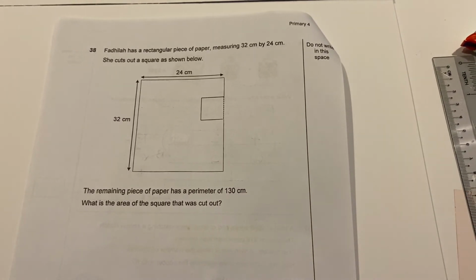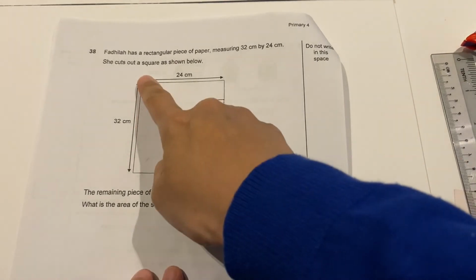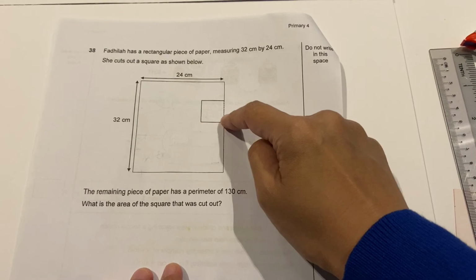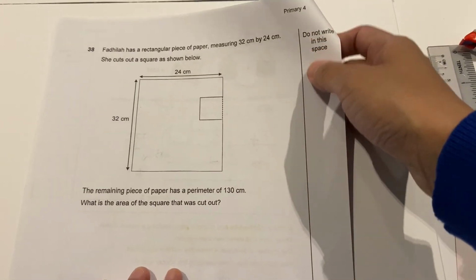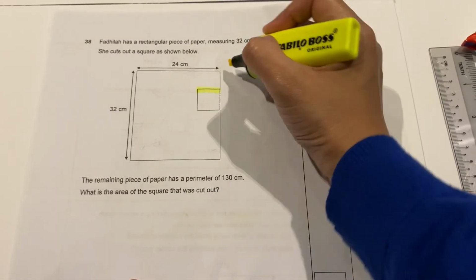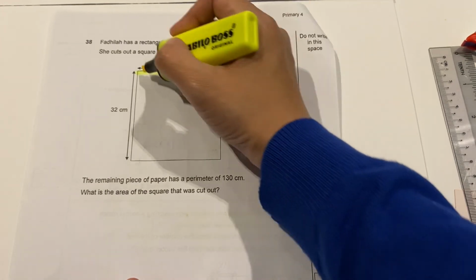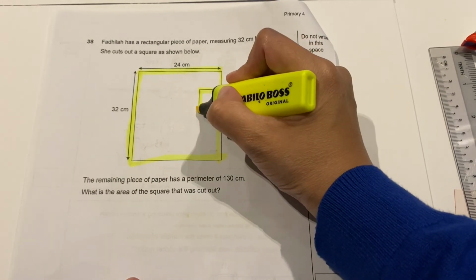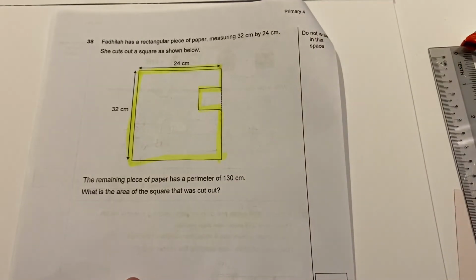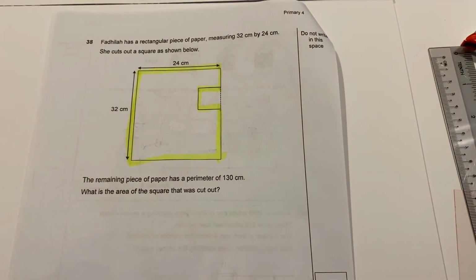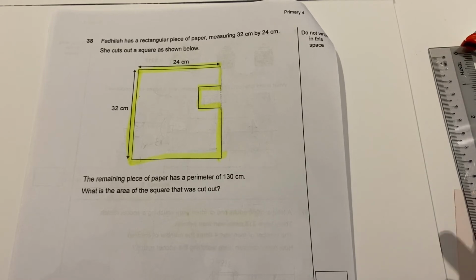Question 38. Fadila has a rectangular piece of paper measuring 32 by 24. Alright, so that's a rectangle. She cuts out the square. So this is a square as shown. Now the remaining piece of paper has a perimeter of 130. So meaning here, this is the remaining, without this, because it has been cut out already. Okay, what is the area of the square that was cut out? So in this case, you've got to find out.